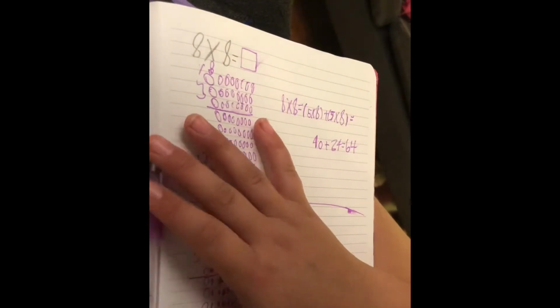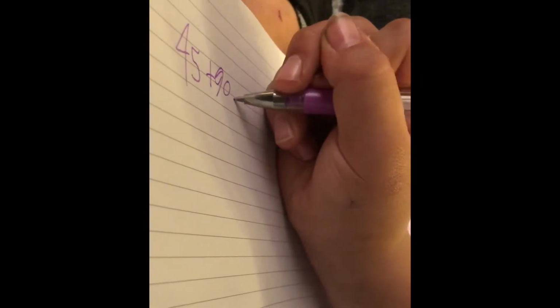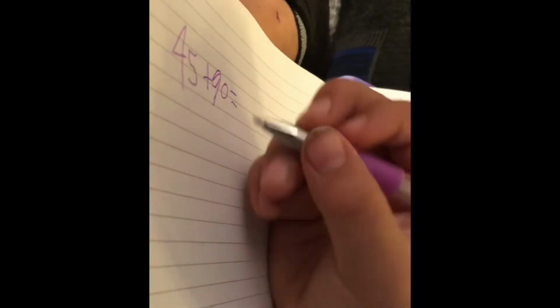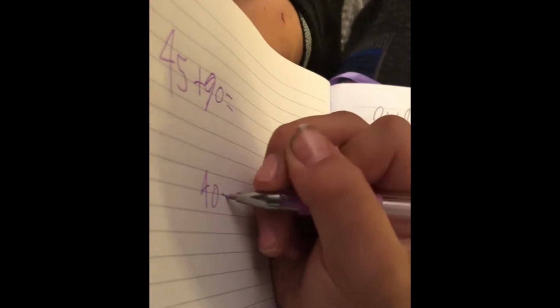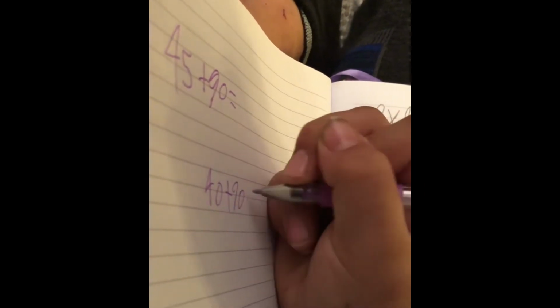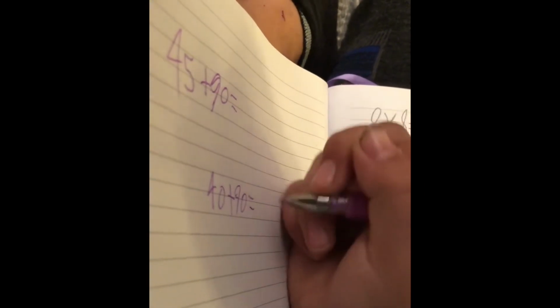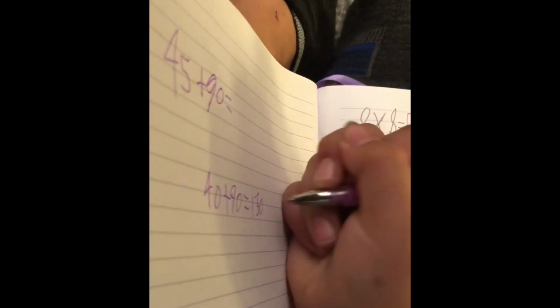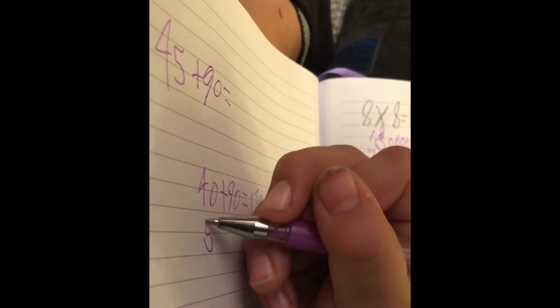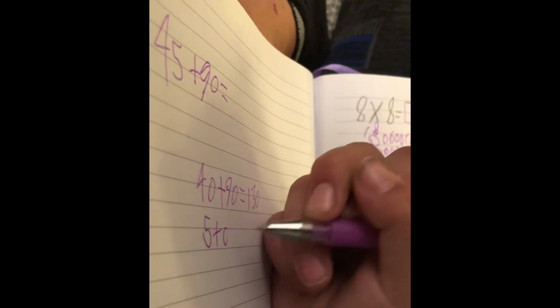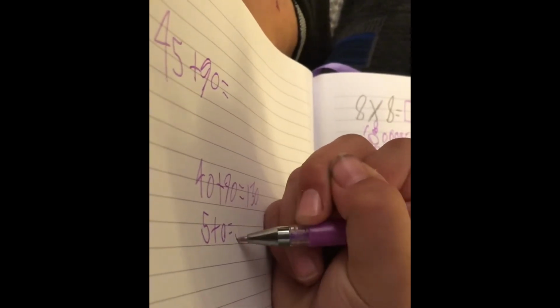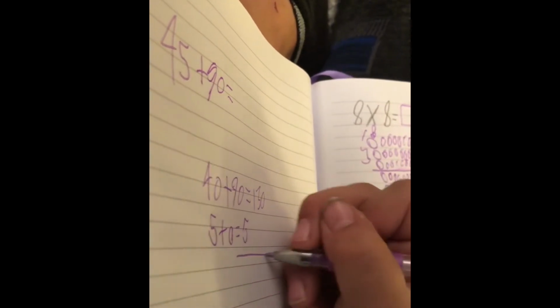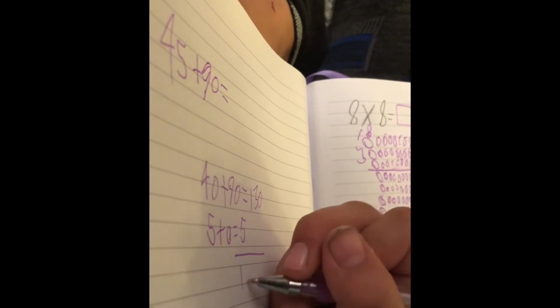Dad, help me. Okay, well, can you make 100? 45 plus 90. There you go. Look at you. 40 plus 90 equals 130. So 5 plus 0 is obviously 5. You're adding the ones. So that would be 135.